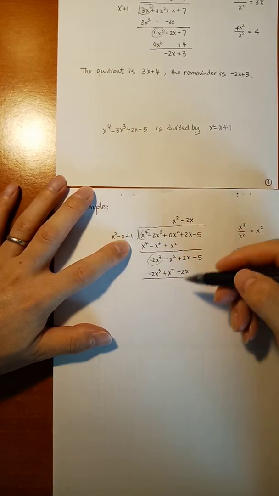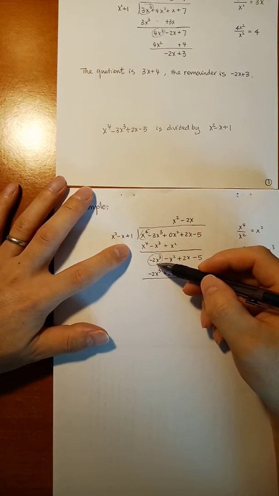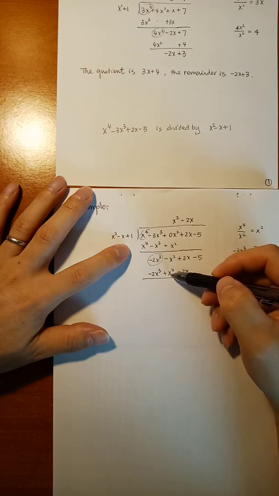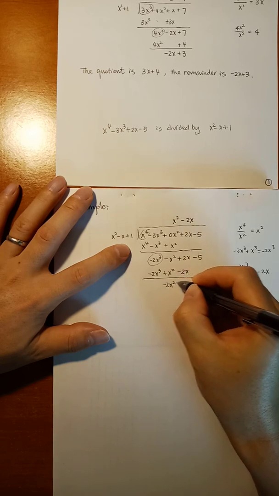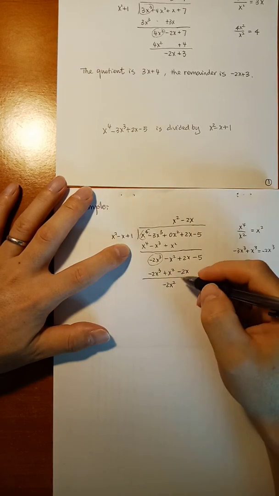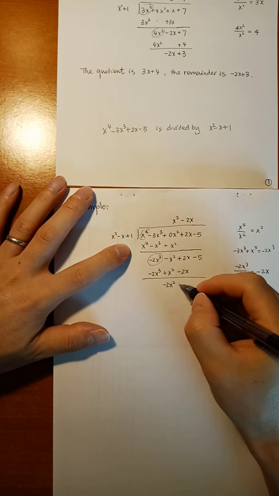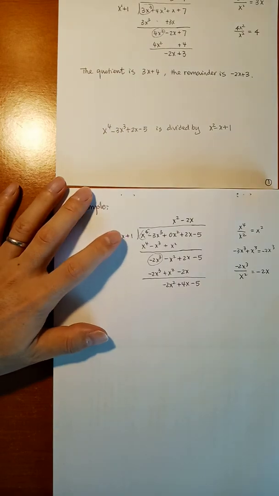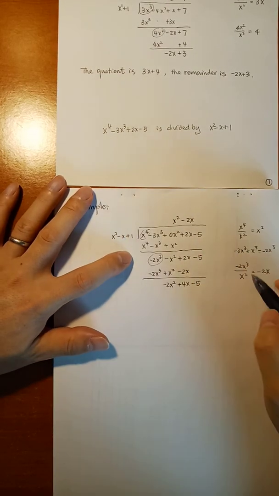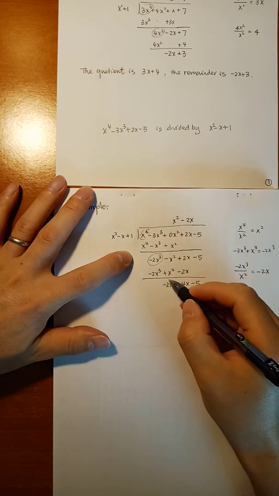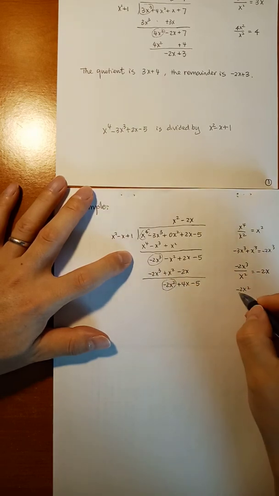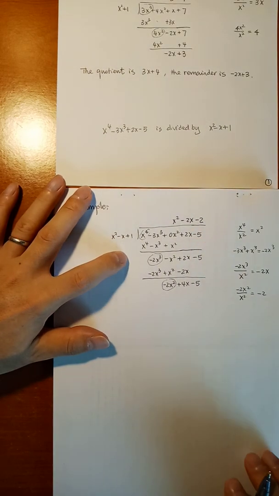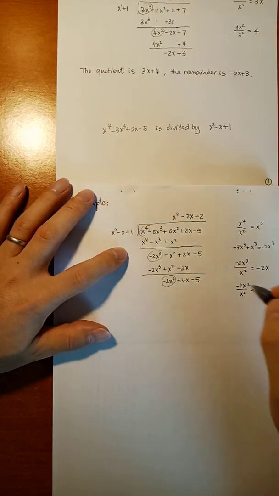Let's try subtraction, term by term. Okay, this is a 0. This one, negative x squared minus x squared is negative 2x squared. 2x minus, be careful, there's always subtraction. 2x minus negative 2x is 4x. Negative 5. And then you continue. Negative 2x squared. How do I get negative 2x squared? The leading term, this is leading term, over x squared is equal to negative 2.